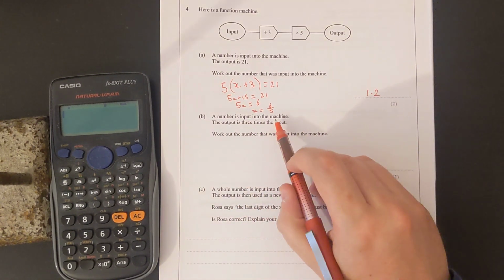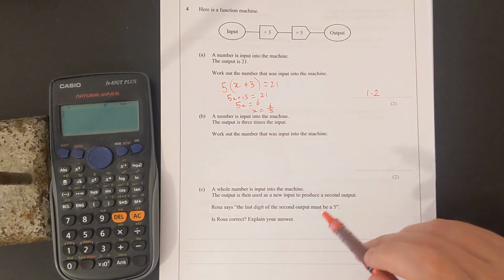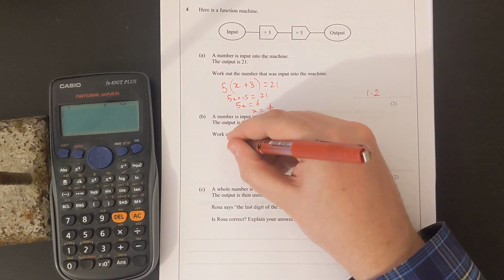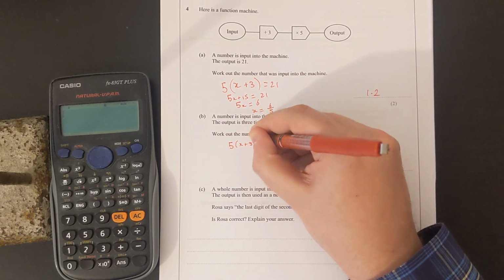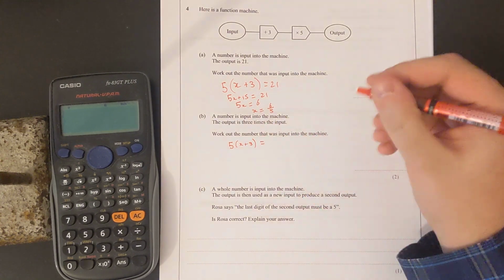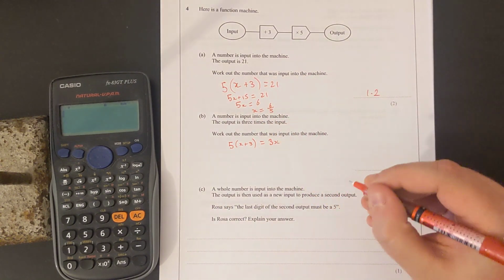A number is input into the machine. The output is 3 times the input. Work out the number that was input into the machine. So I'm going to do the same thing again. I'm going to say, well, I put x in, so I get 5 brackets x add 3, just like before. Add 3 to it, multiply by 5. And now that is equal to 3 times the input, so 3 lots of x.